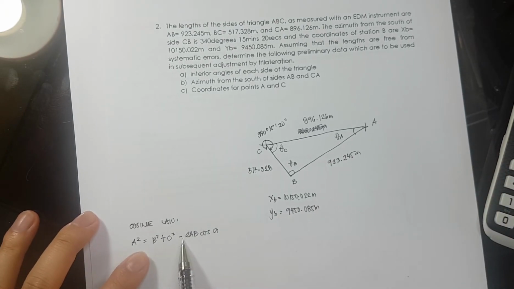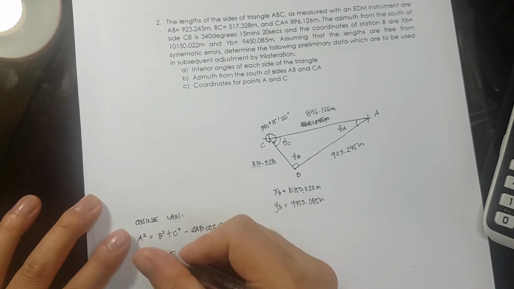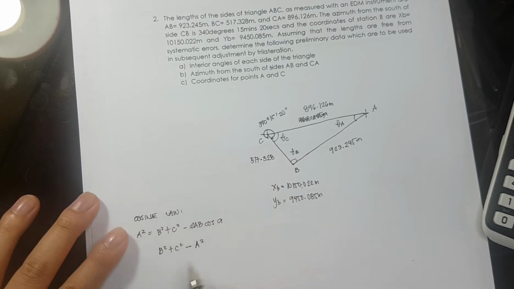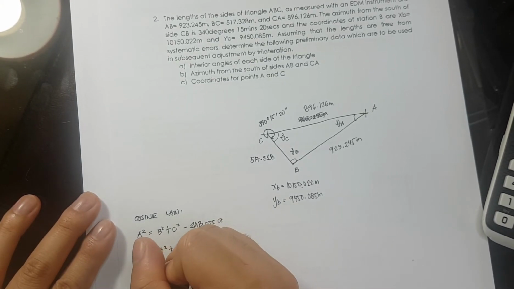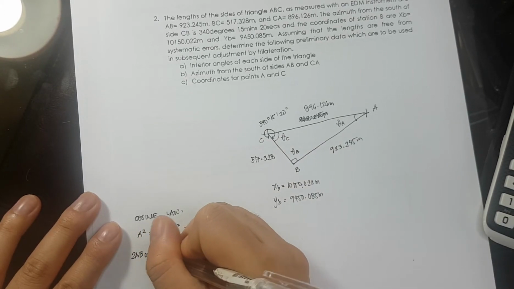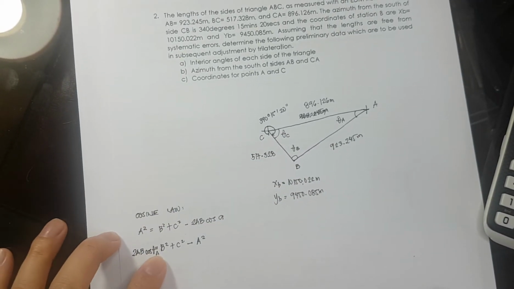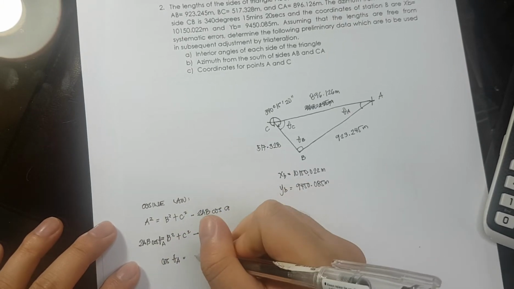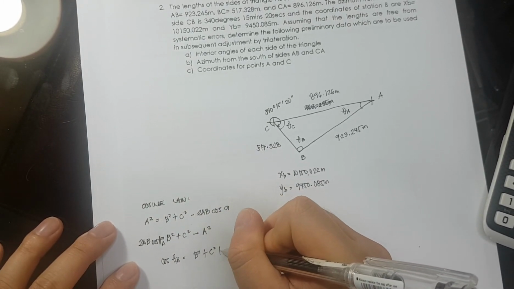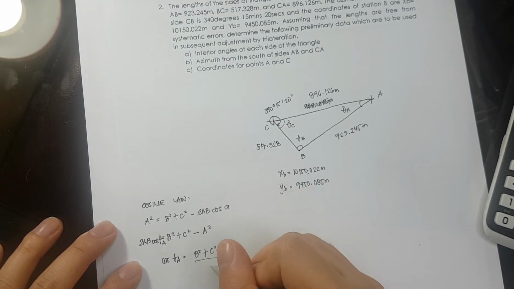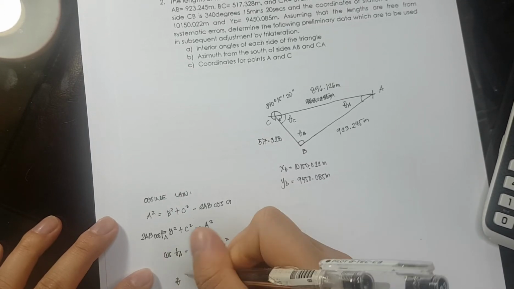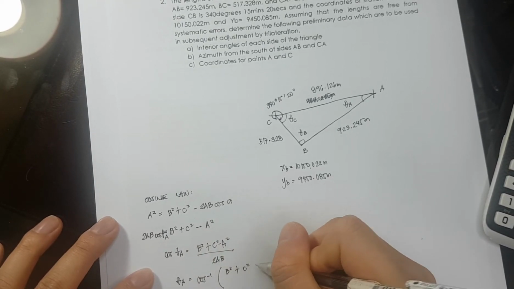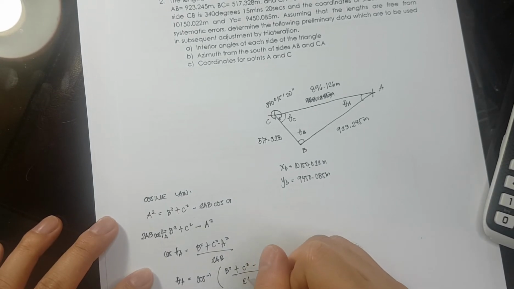So, transpose this to the other side of the equation to make it positive. So, we have b squared plus c squared transposed to the other side, so that would become a negative, is equivalent to 2bc cosine theta A. Okay, so cross multiply, cosine theta A is equivalent to b squared plus c squared minus a squared divided by 2bc. Arc cosine, so that would be theta A is equivalent to arc cosine b squared plus c squared minus a squared over 2bc.